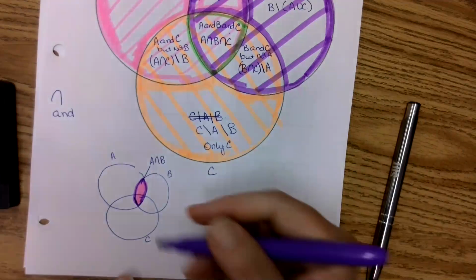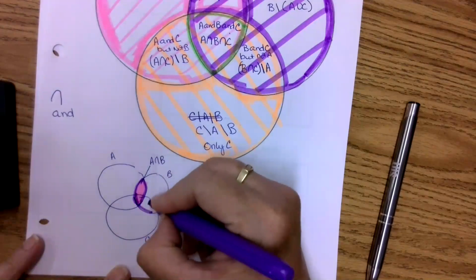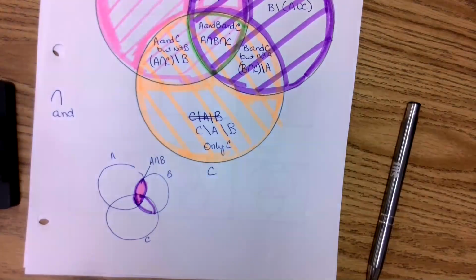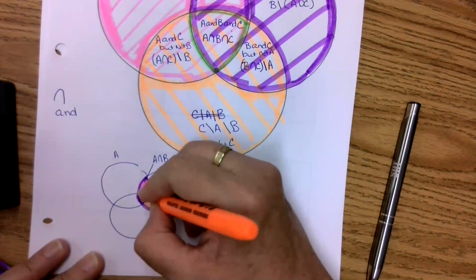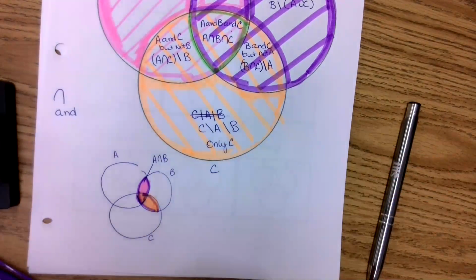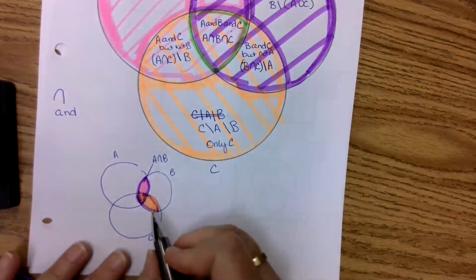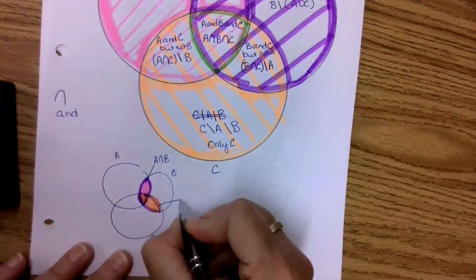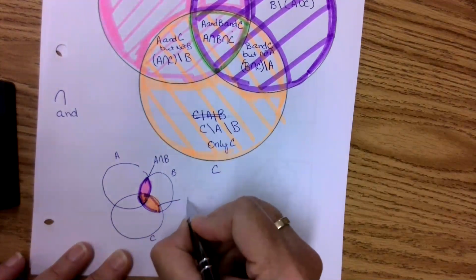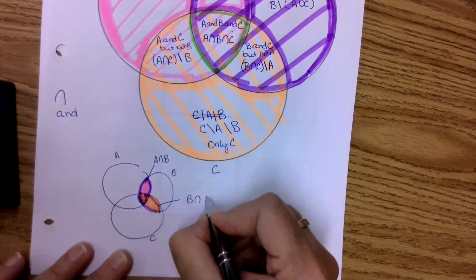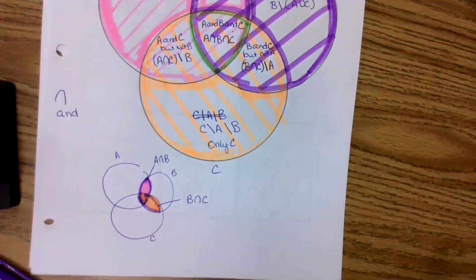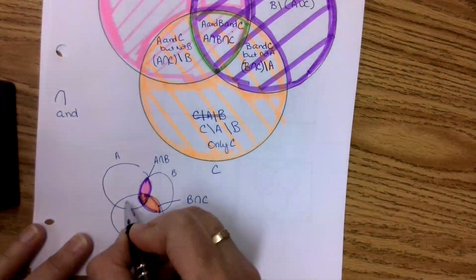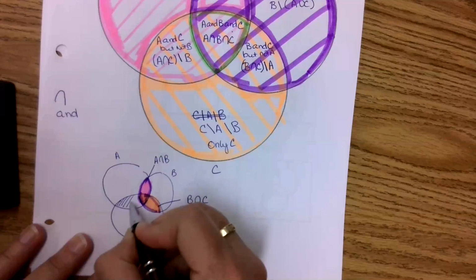And I should finish. So if I take this part here, I don't think my diagram's going to help much. Okay, so this weird nasty color here, this is going to be B intersection C. And this one over here, I'm just going to do it with my pen.